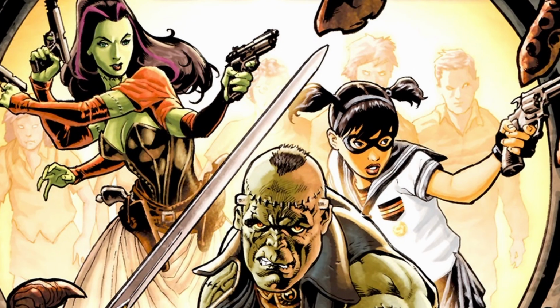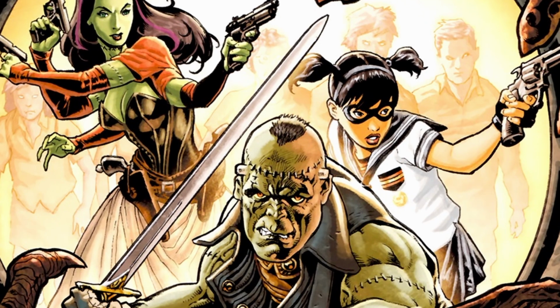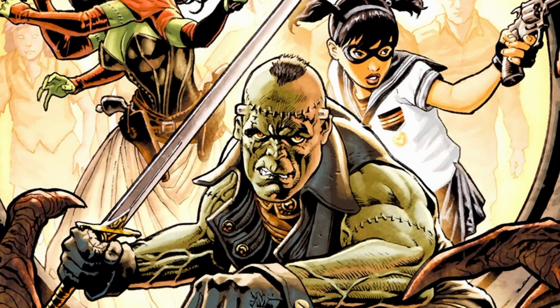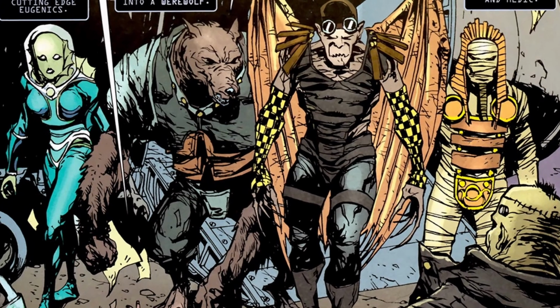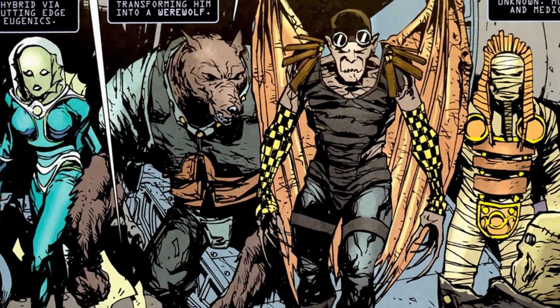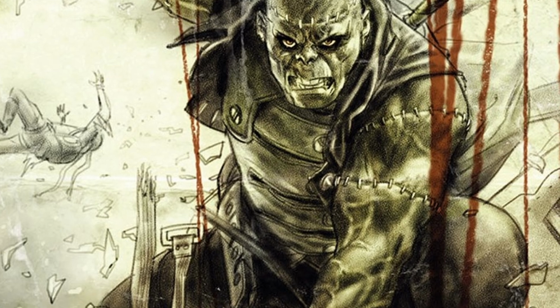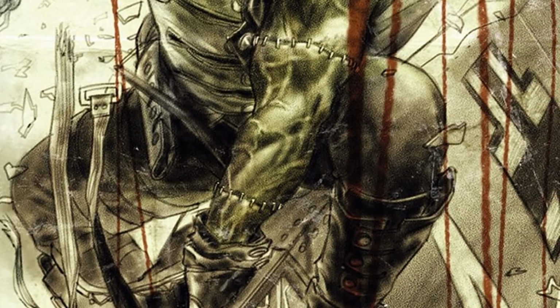Fast forwarding to the present day, Frankenstein was an agent of S.H.A.D.E. under the command of Father Time, who inhabited a schoolgirl's body, but he had now become the leader of a new S.H.A.D.E. net project, the Creature Commandos. Furthermore, Frankenstein had been an active S.H.A.D.E. agent since World War II, and had participated in both the Korean and Vietnam Wars.